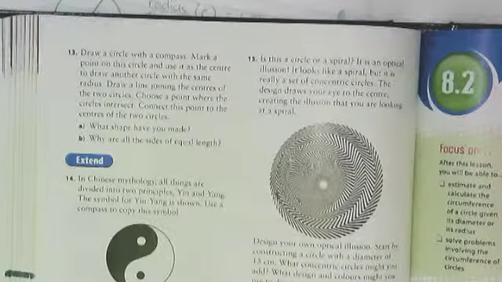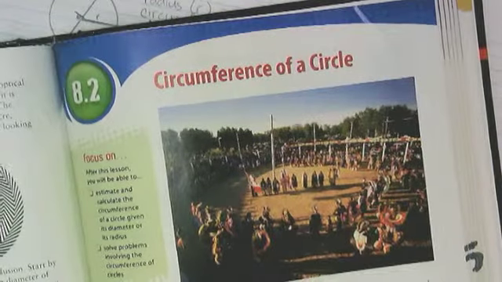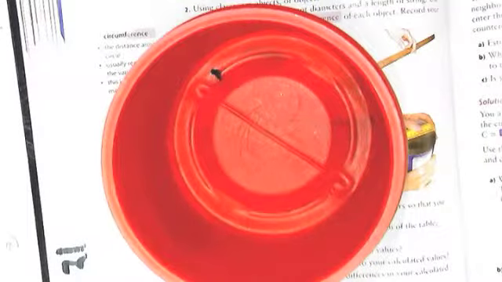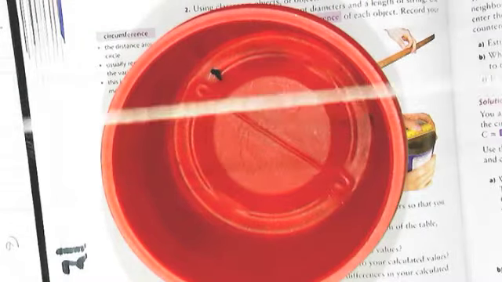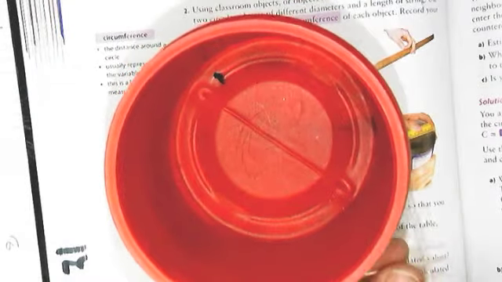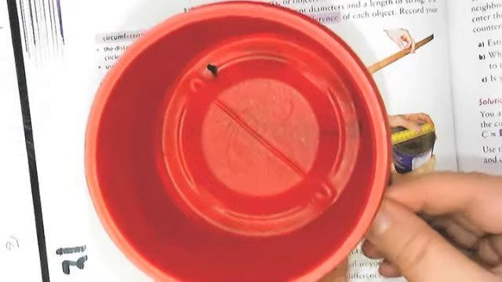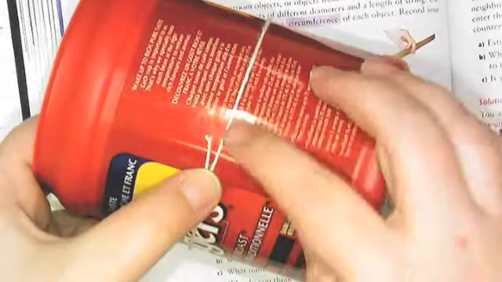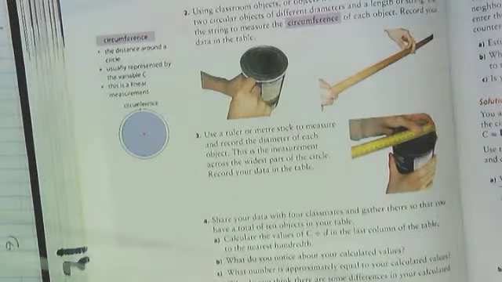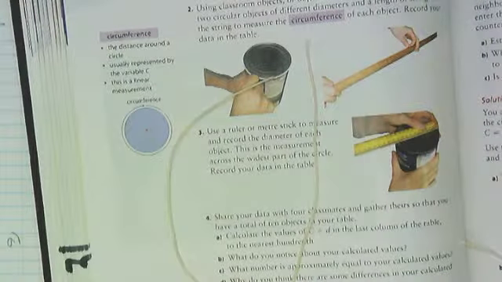Okay, so 8.2 is about circumference. I want you to copy the table. So we are going to figure out the circumference of this. We're going to take string and we're going to go around in a circle. And we are going to cut it right there. That string is the circumference of the Folgers cup thingy.